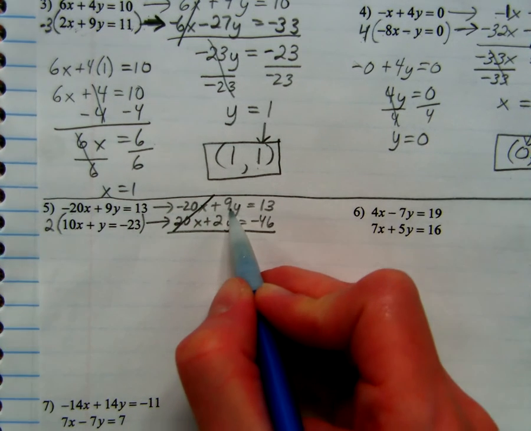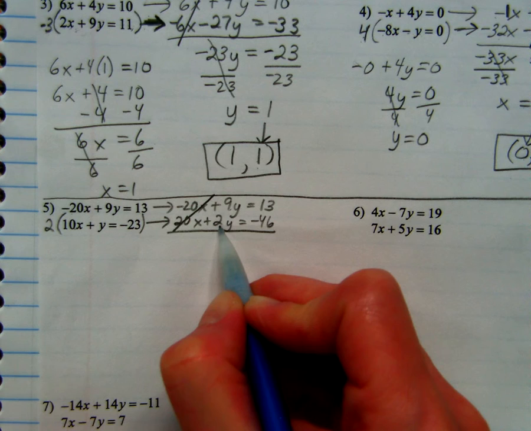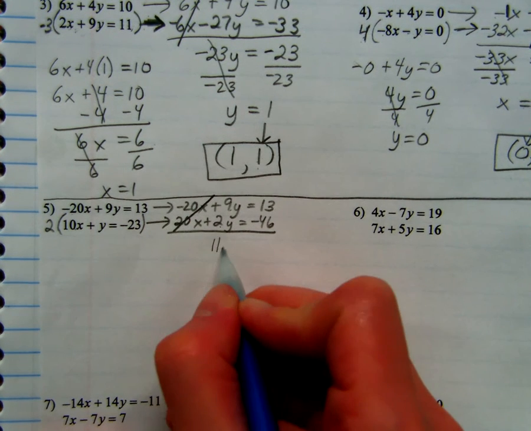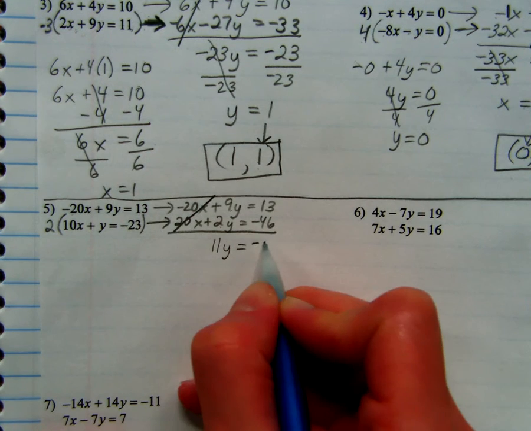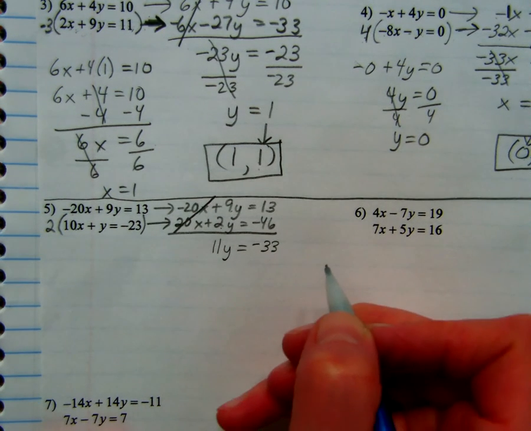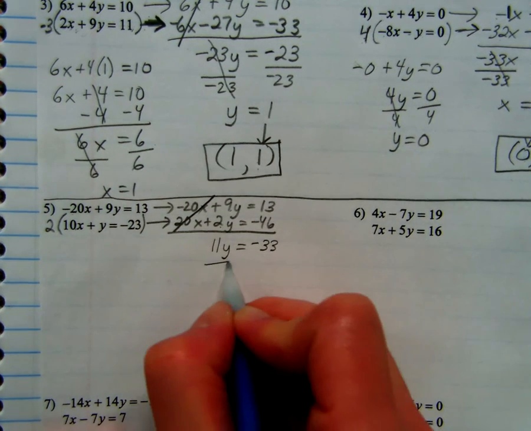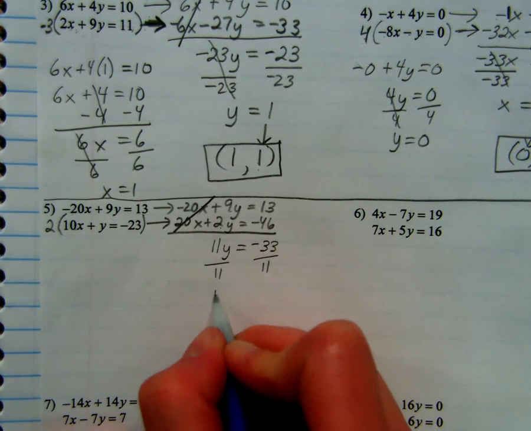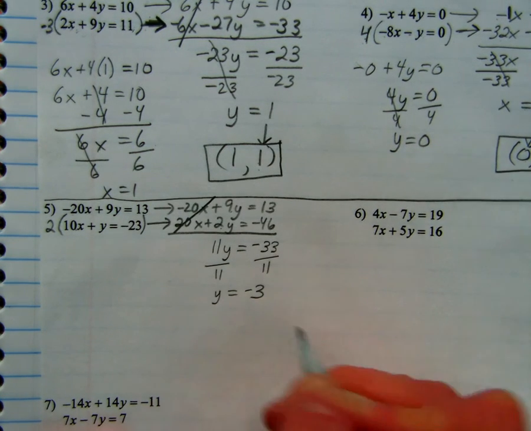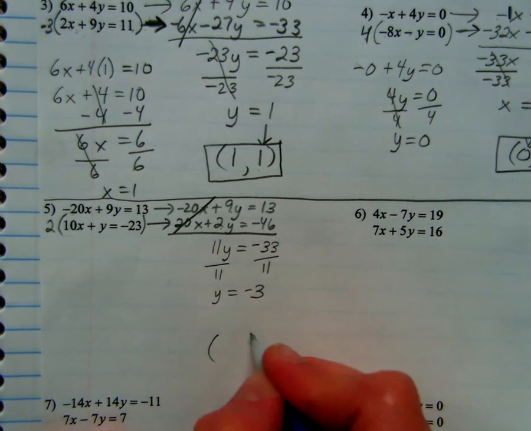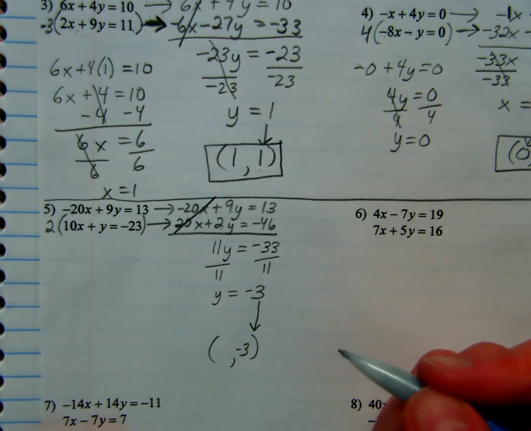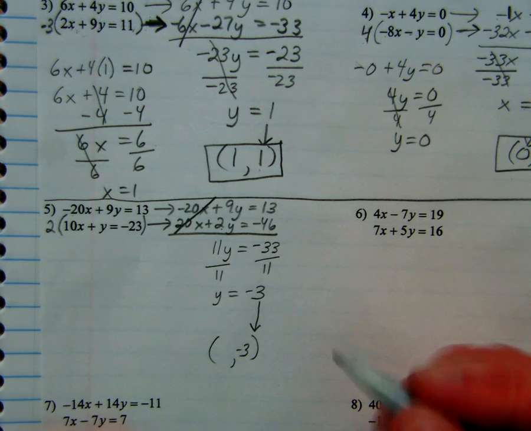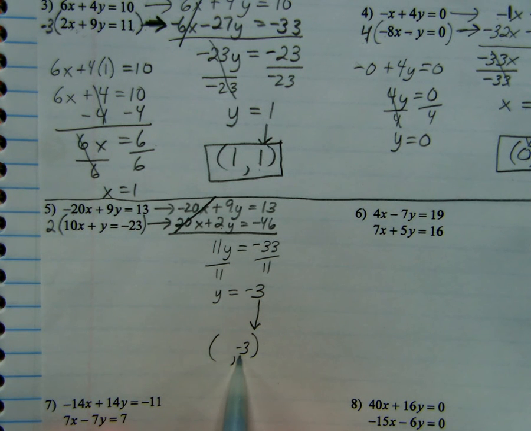So then we have 9y and 2y. We can add those together. It's 11y. 13 and negative 46 come out negative 33. And then we just divide by 11. Get y equals negative 3. So that will be the y coordinate on my answer, because the y's come second. And then, how do I find x? What are we going to do? We're going to plug in the y. So put in negative 3 for y.